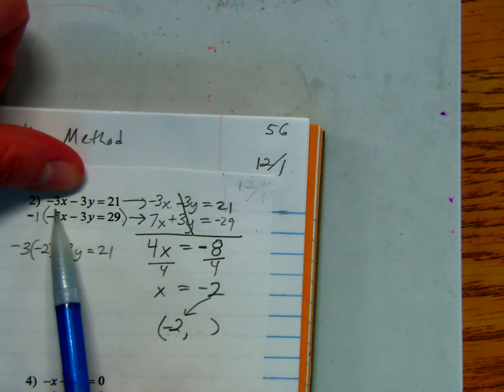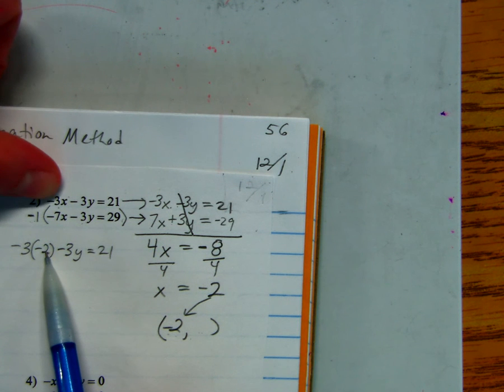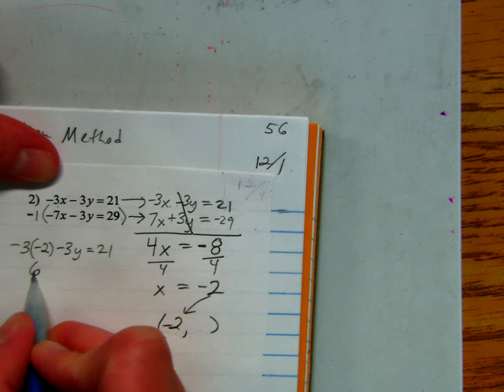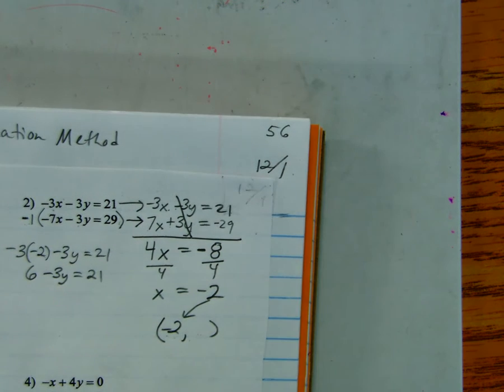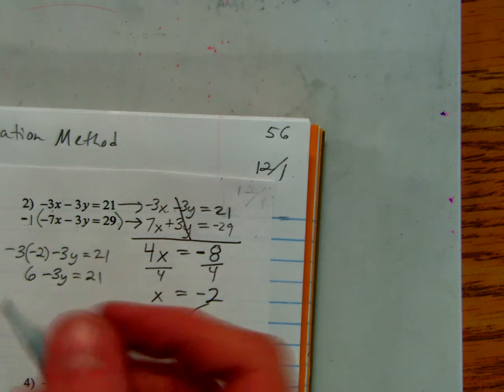So we just rewrote this first equation, but we put the -2 in where the x would be. So -3 times -2 makes that +6 minus 3y equals 21. Okay, so how do we solve that? What do we need to do?